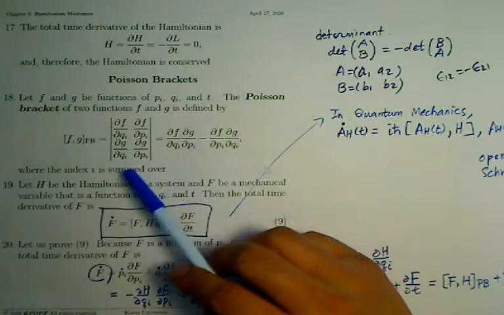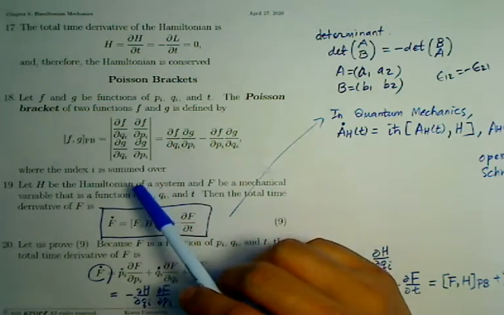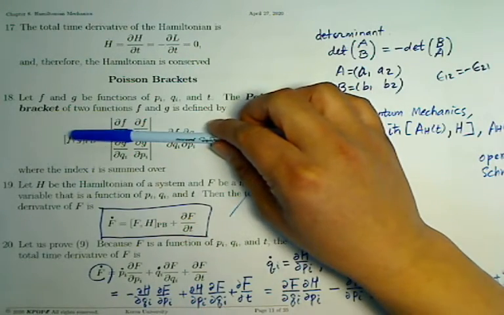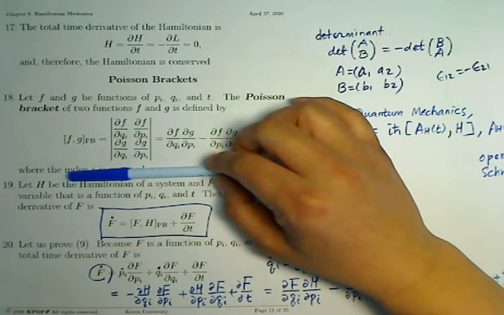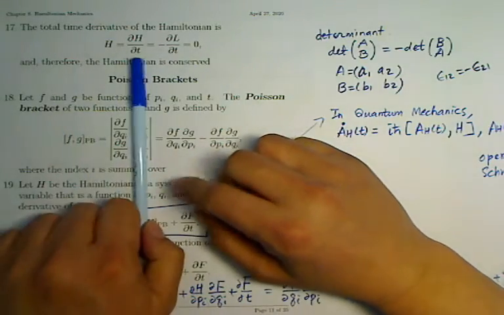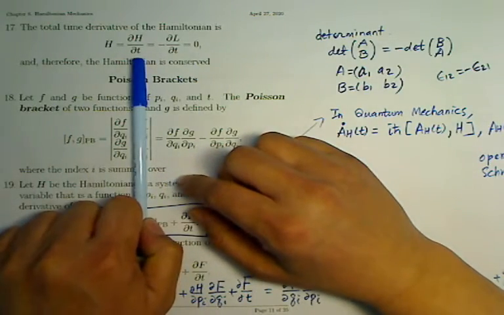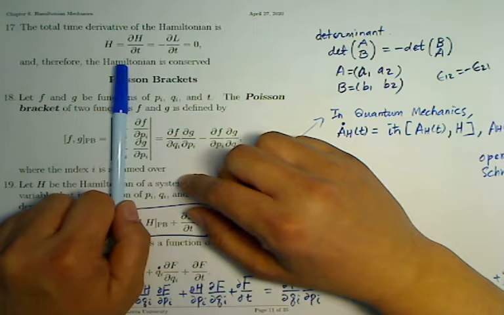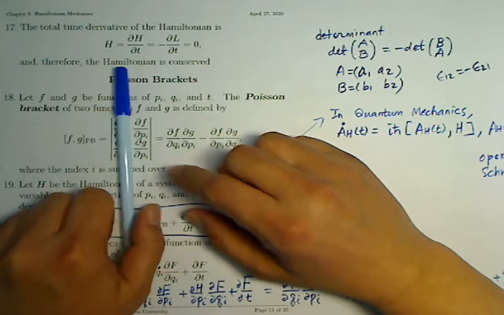And it is a kind of determinant. You will find the first row is the derivatives of f, the second row is the derivatives of g. And the first column is the partial derivative with respect to Qi, and the right column is the partial derivative with respect to Pi.